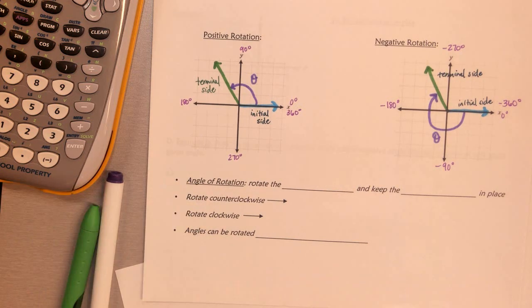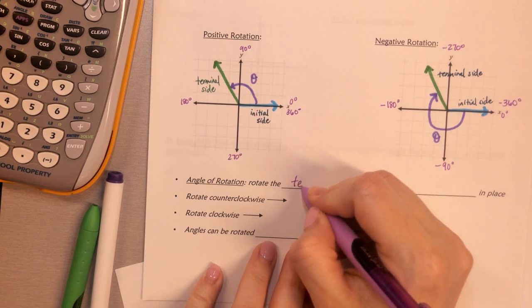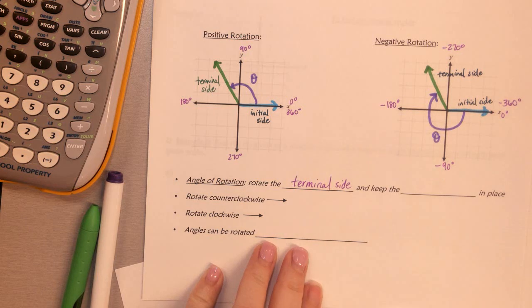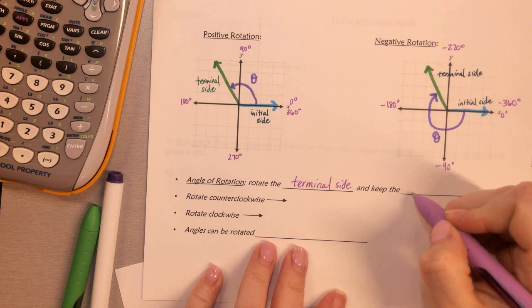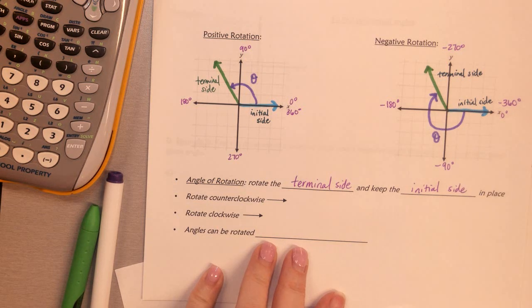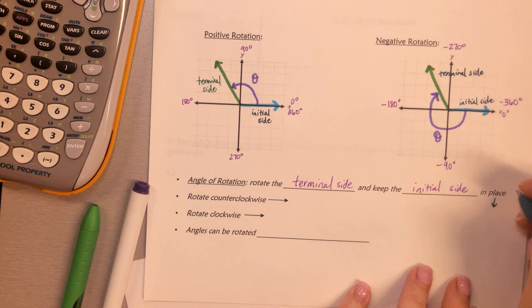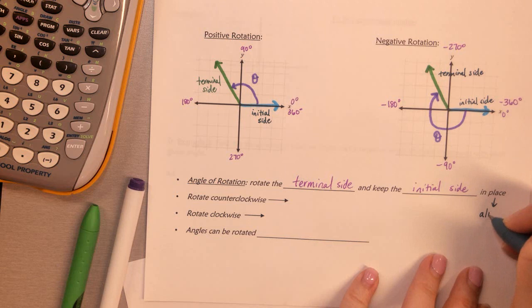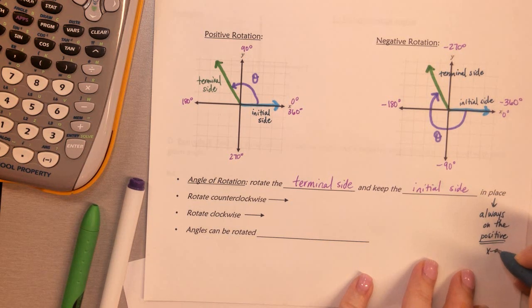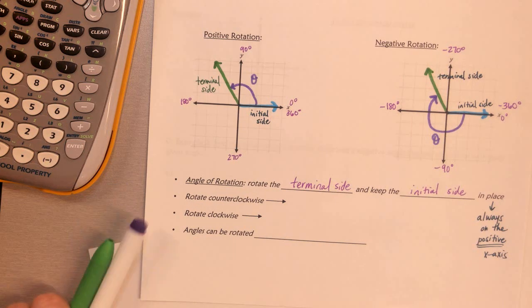To determine which way you're going to go, you rotate the terminal side, but you always keep the initial side in place. That means it's always going to be on the positive x-axis.